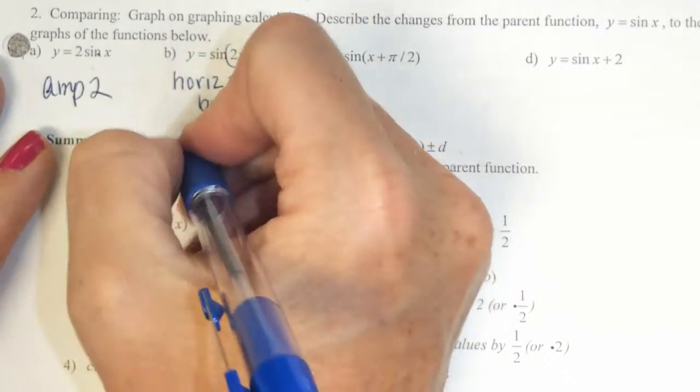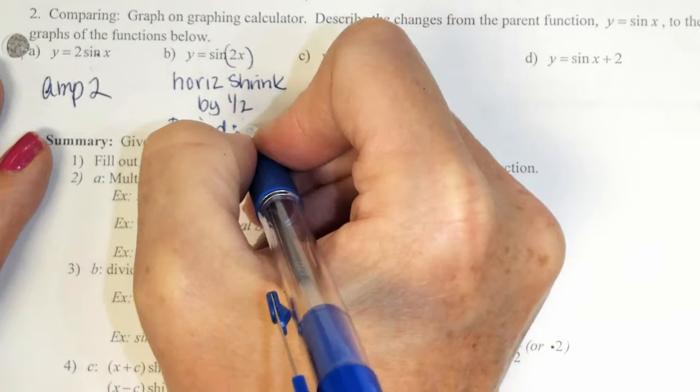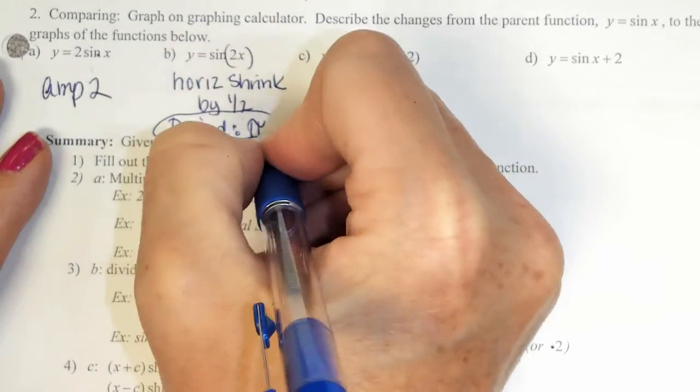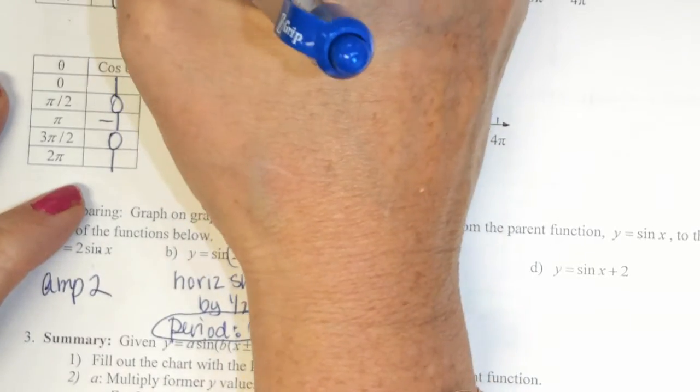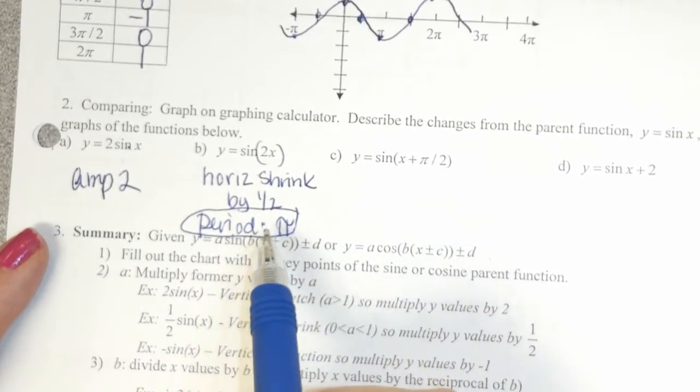Okay? Twice as quickly do we get through the points. So really this changes what's called the period. The period is now going to be pi. Up here the period was 2 pi. But down here the period is just going to be pi.